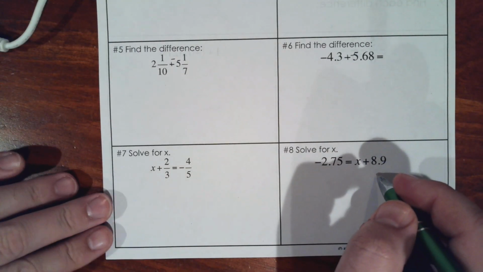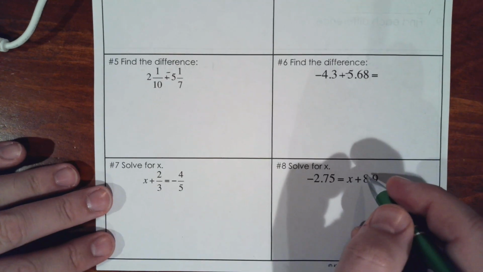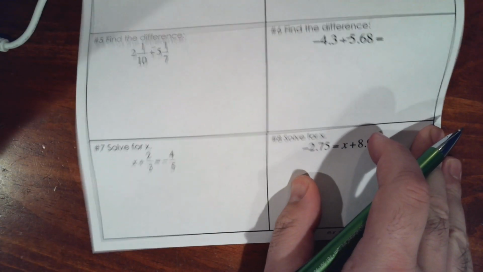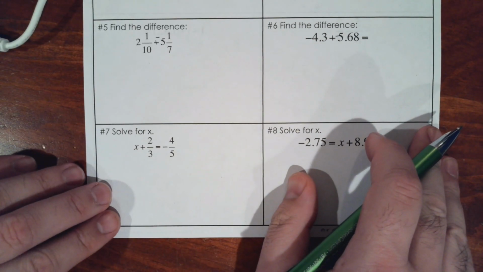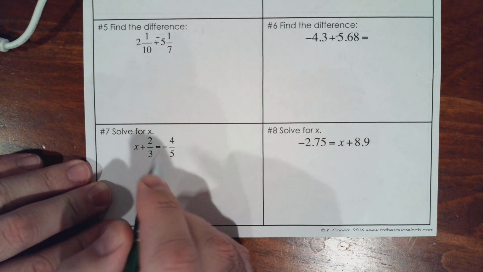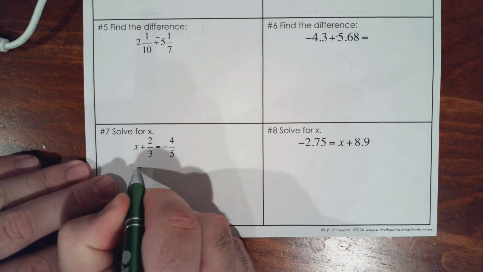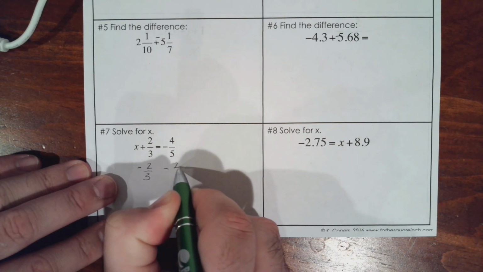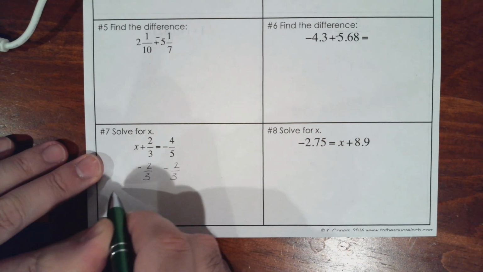These last two problems are challenge problems, but they're similar to what you did last year. Last year you learned how to solve equations that have just addition. To solve an addition equation like this, what we do is we subtract. So we subtract 2/3 from both sides.